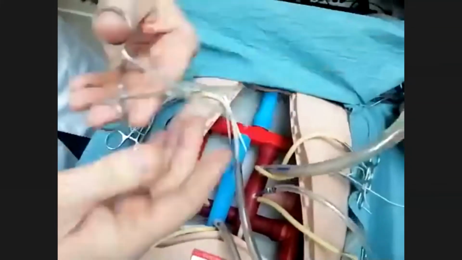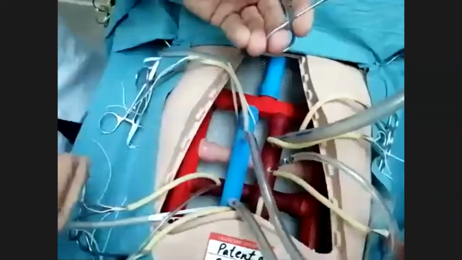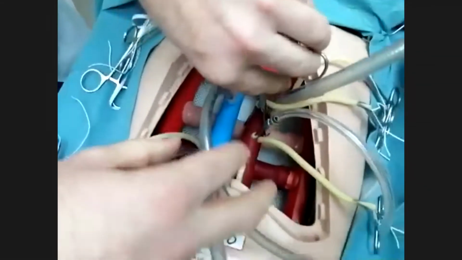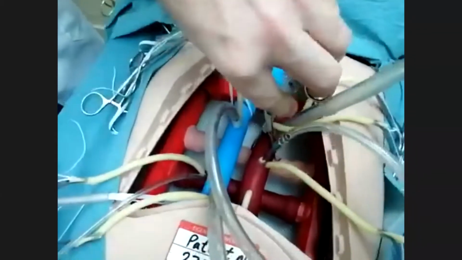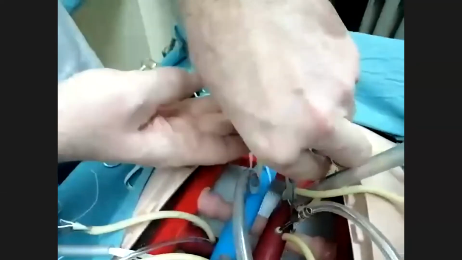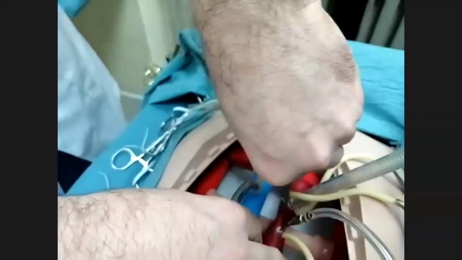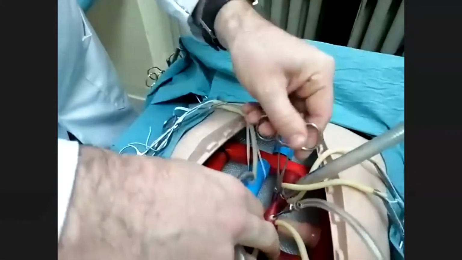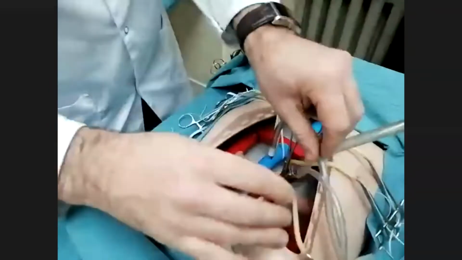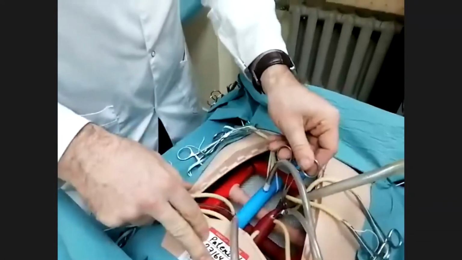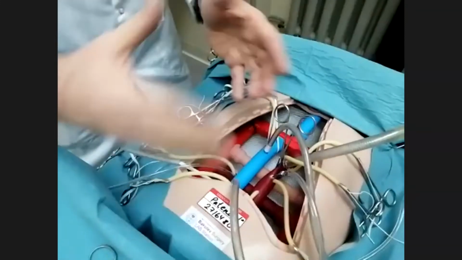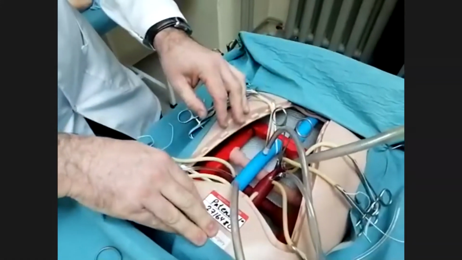I take the clamp in my left hand, and then I should ask the perfusionist to stop the perfusion. Okay, cross clamping, begin perfusion, and the main step of the surgery, the open heart surgery, is beginning.